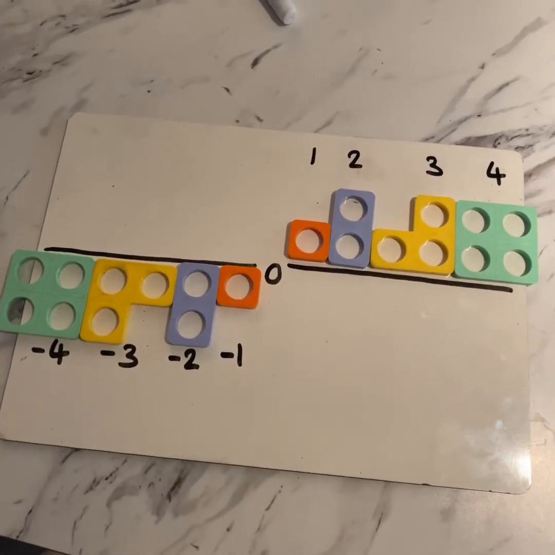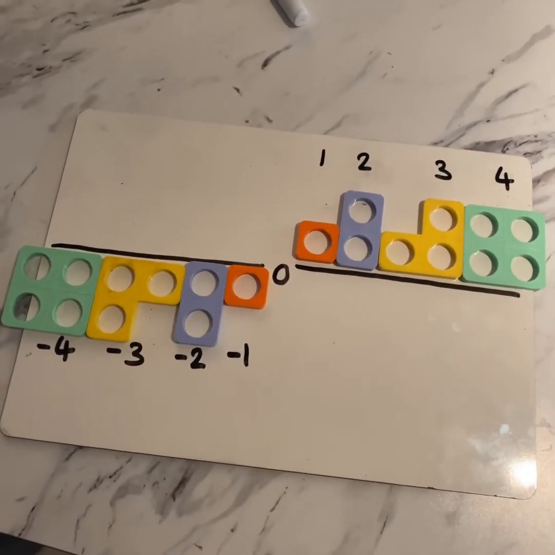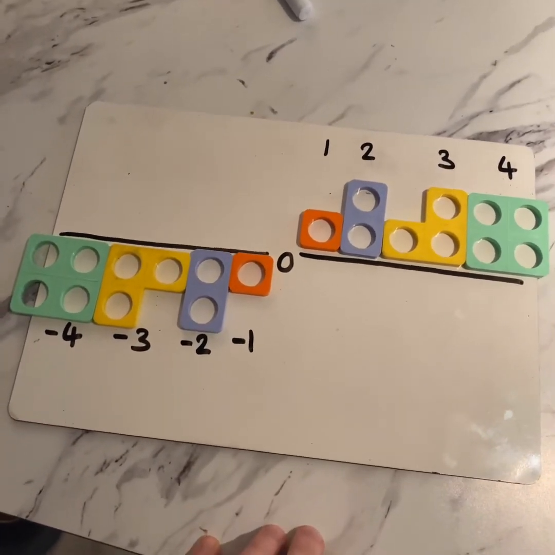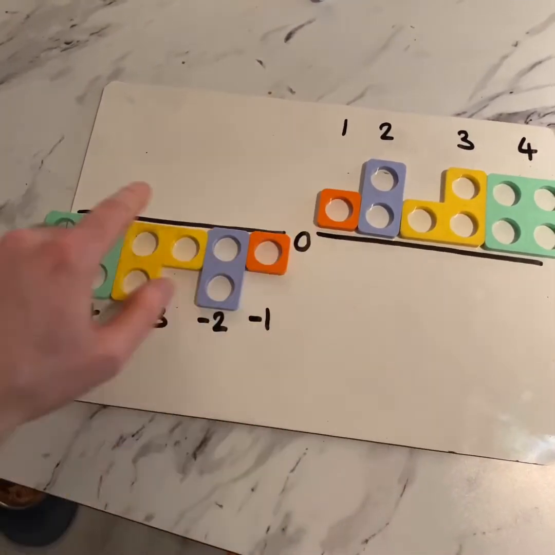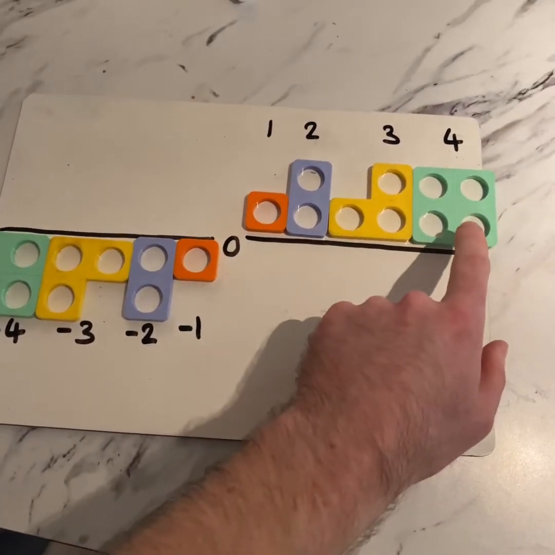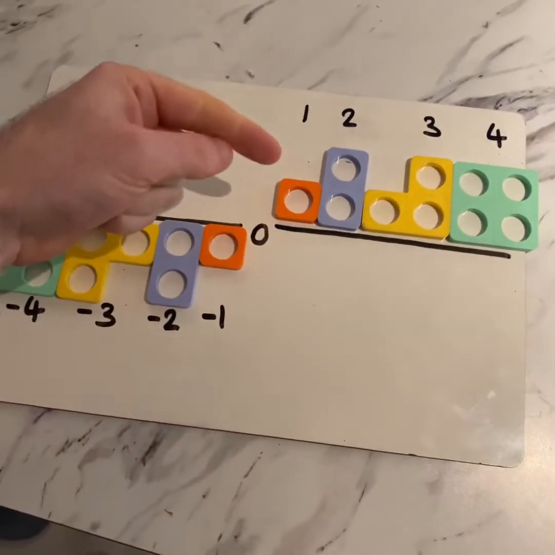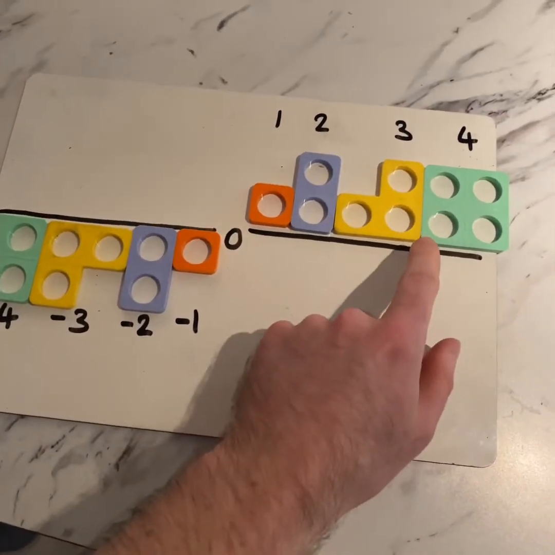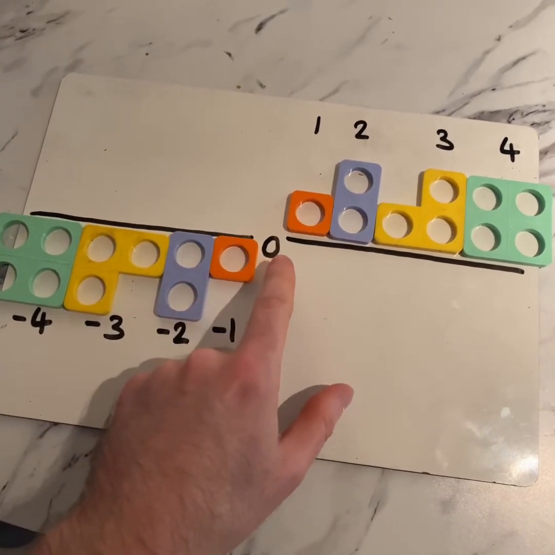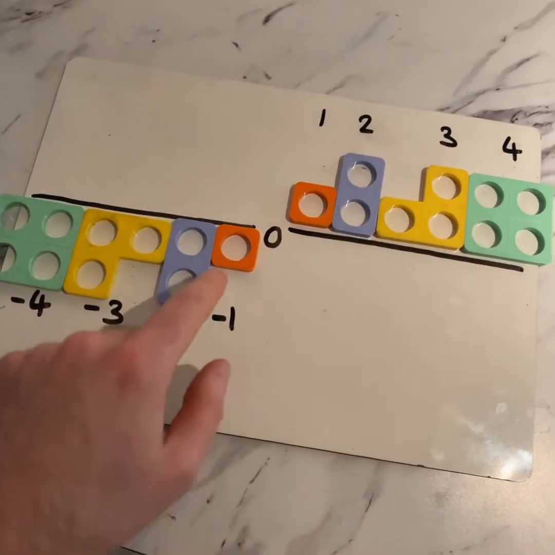Now, there's lots of different ways to visualise and picture negative numbers, but this is one I like. It's using Numicon. We use this in the classroom quite a lot. And what I've got here is a number line. I've started at the number 4, and you can see these are positive numbers, so they're above 0. So I've got 4, 3, 2, 1, 0. Then as we go below 0, these numbers are below it.